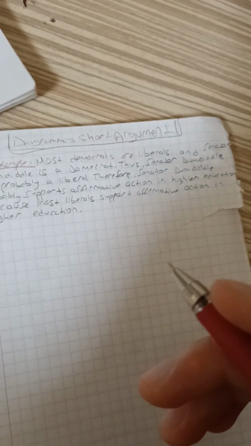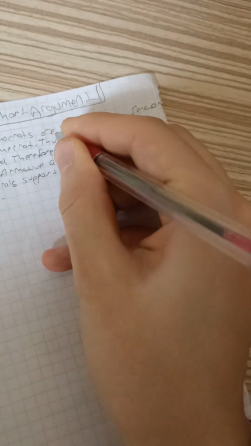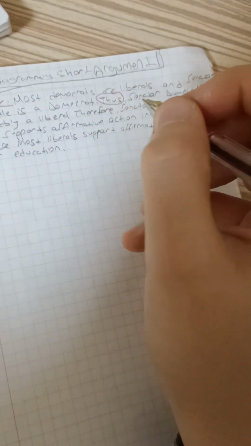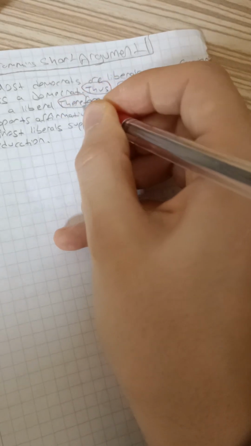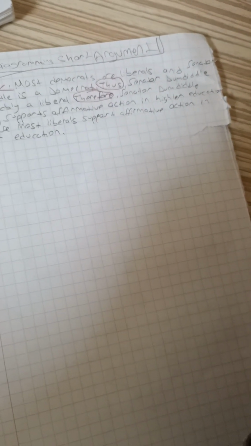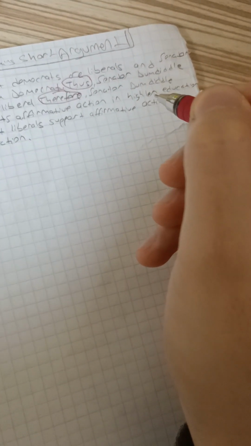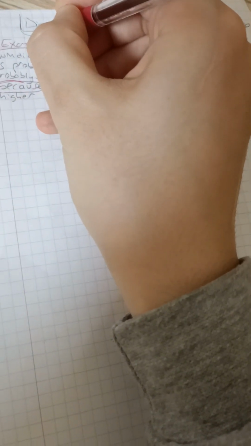Here is "thus", which is a conclusion indicator. We circled it, and "therefore" is also a conclusion indicator. And also here is "finally", "because" is a premise indicator. And in the second step, we number them.